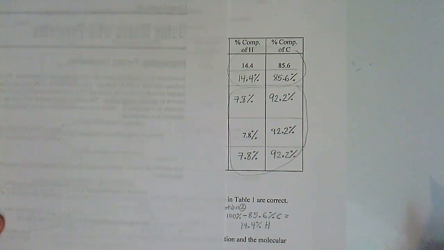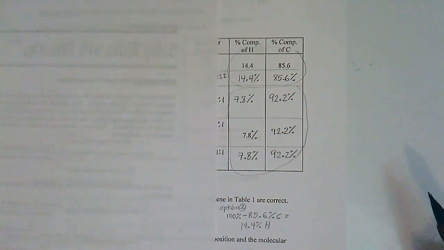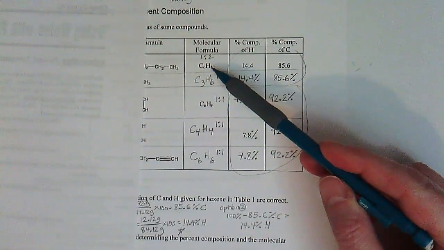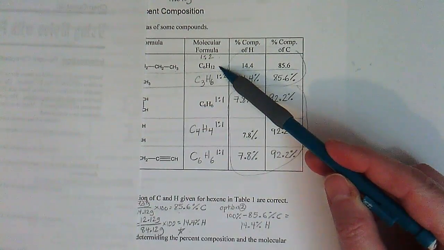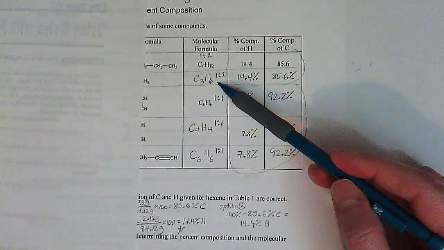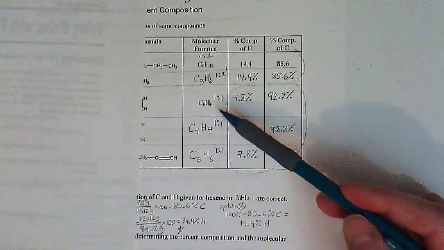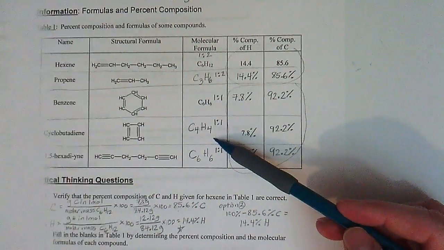No, right? I don't know what the molecular formula is. For this top compound, it's C6H12. In this one, it's C3H6. With these, we have C6H6 and C4H4.